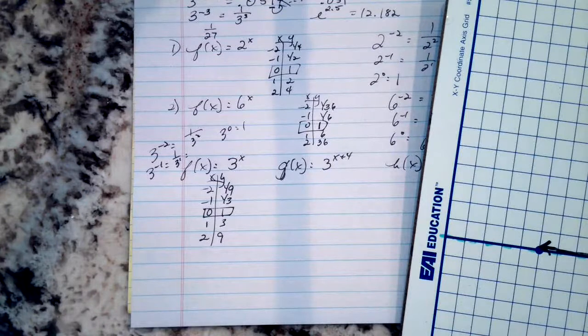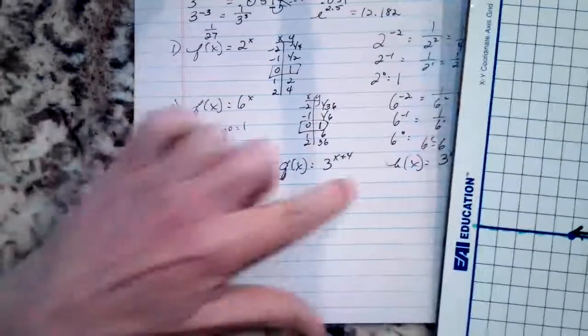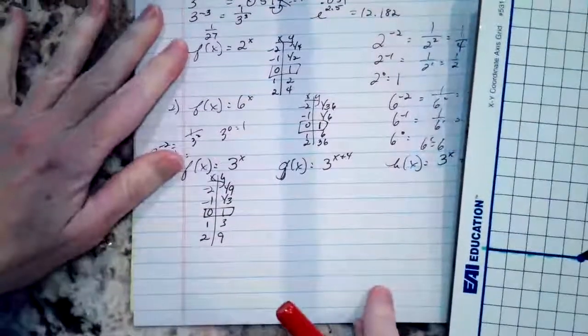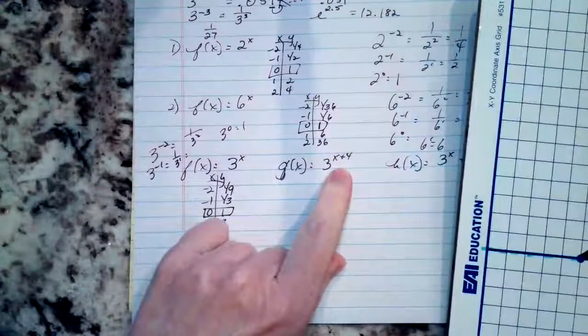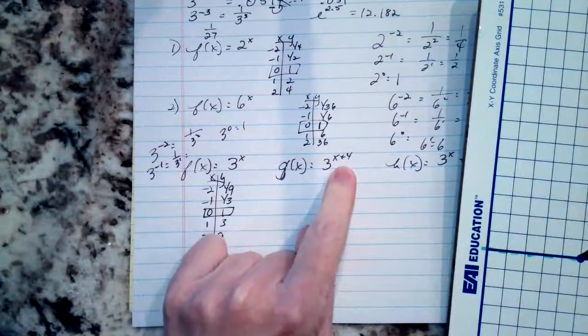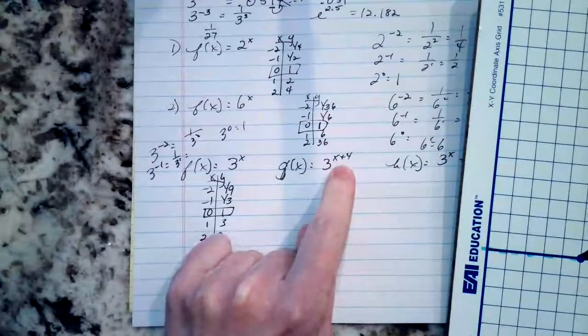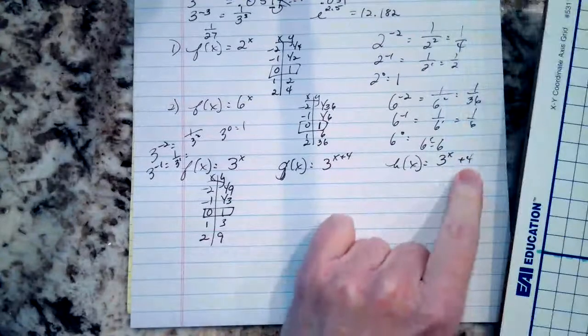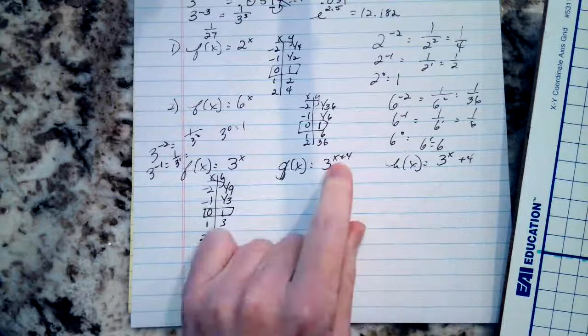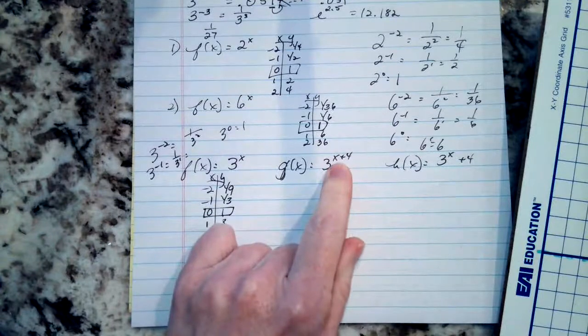All right. Let's look at 3 to the x plus 4. Let's not do the math. Let's do what you know about transformations. This is a transformation on the x. It's attached to the x as opposed to this one over here that is away from the x function. So you know that this is a horizontal shift.